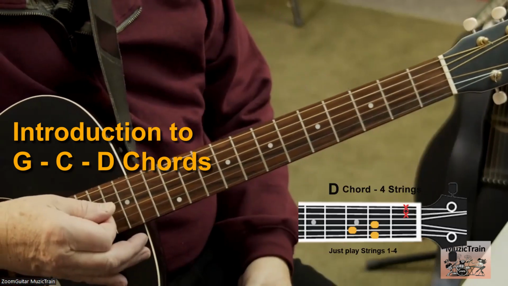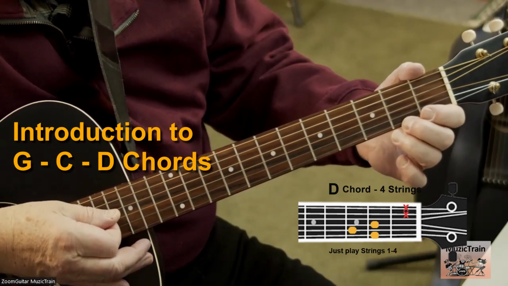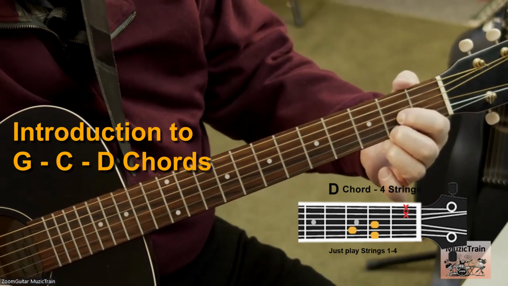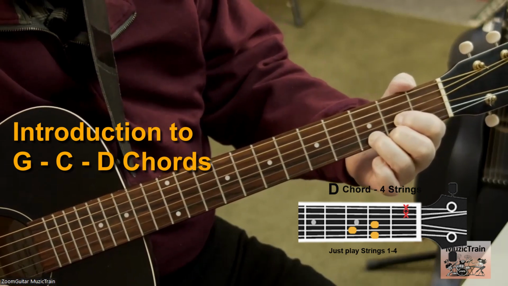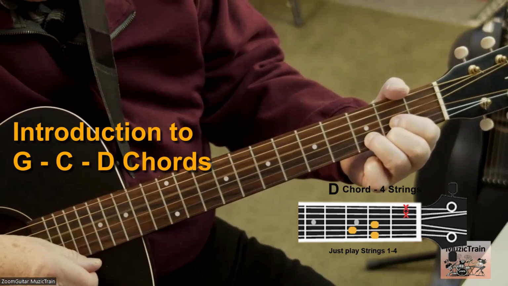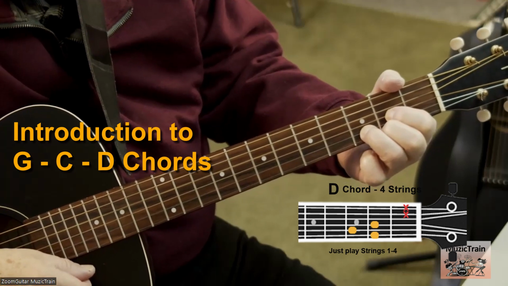The 3rd chord we need to know is the D chord. And to play that, we put our 2nd finger on E2, our 1st finger on G2, and our 3rd finger on B3. It's a little triangle. That's a D chord.